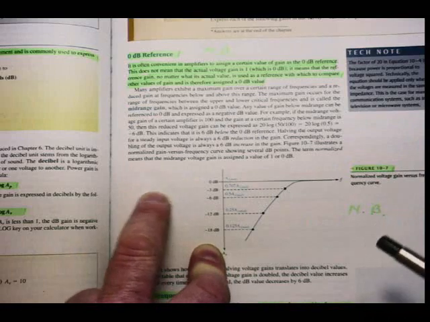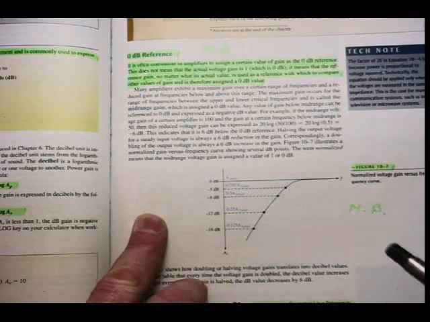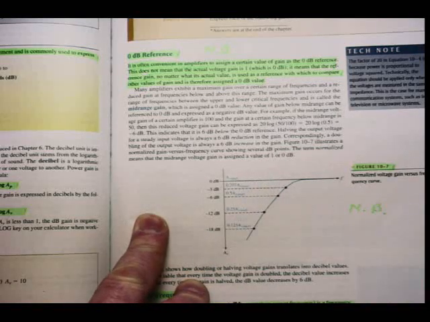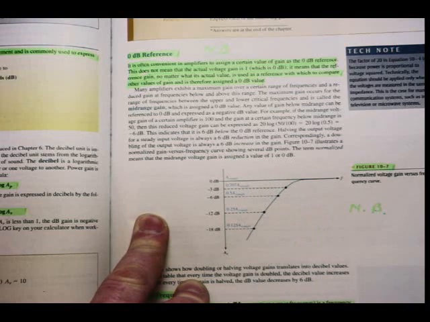If you look at figure 10.7, just below that paragraph, it shows you there at 0 dB the mid-range gain AV. And you can see below that mid-range gain how the frequency is influenced by my coupling and bypass capacitors.